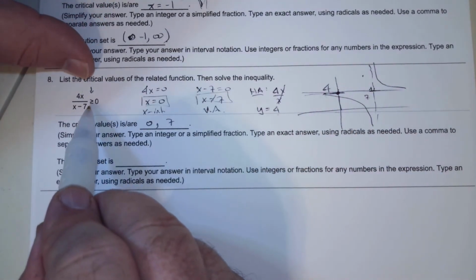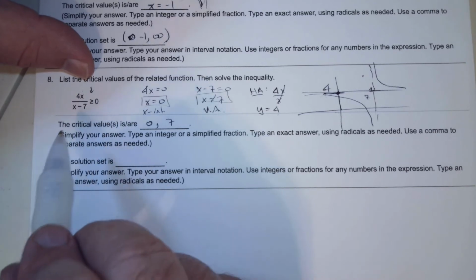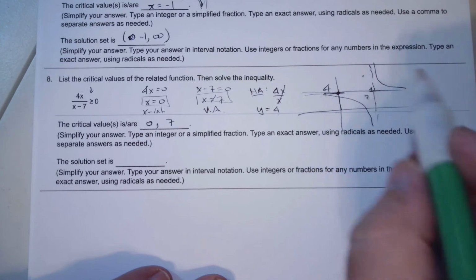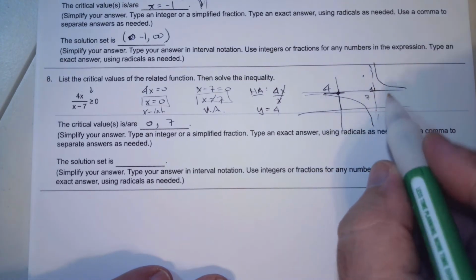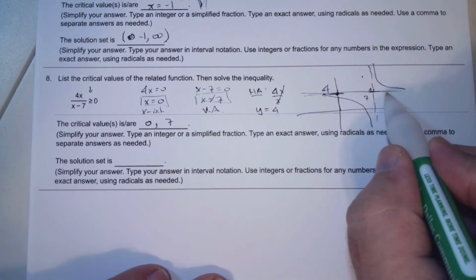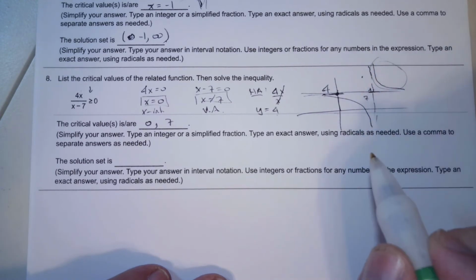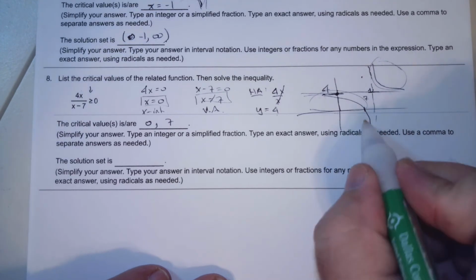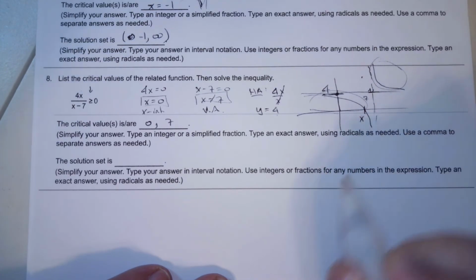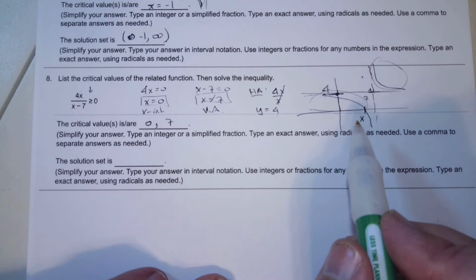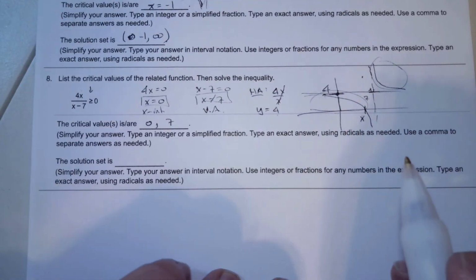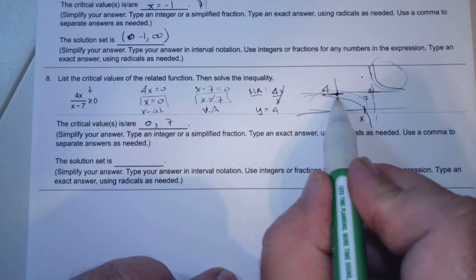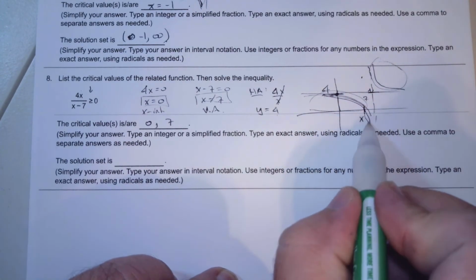So I want everything greater than or equal to 0. So that's everything on this side, and only that part. We have to find out what that value is. So yes, it crosses at that point.